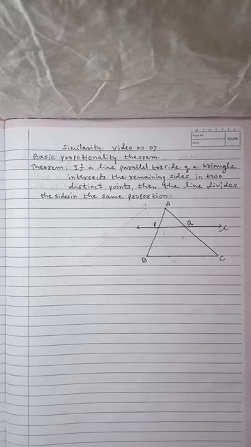And now we'll see what is given, what to prove, and the construction required.